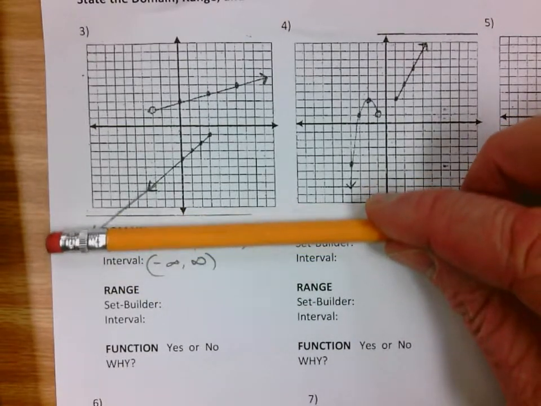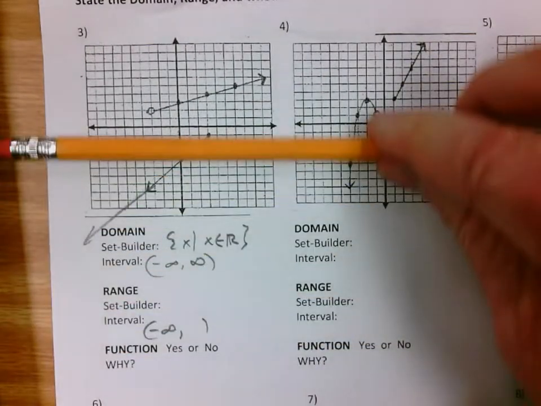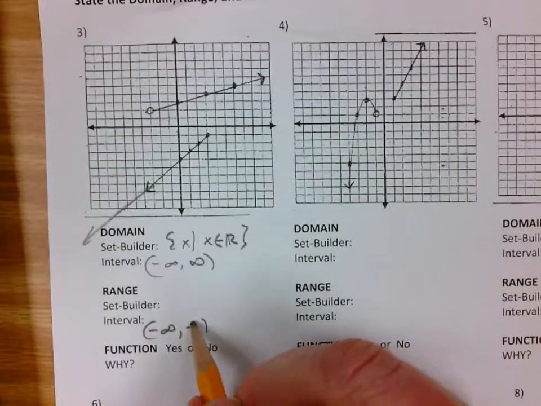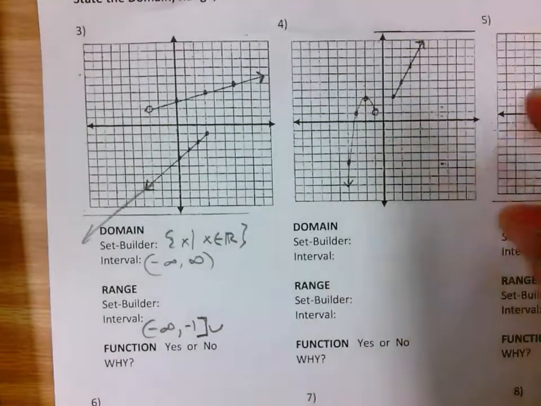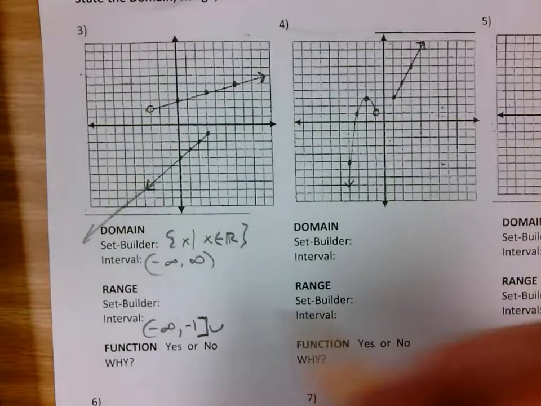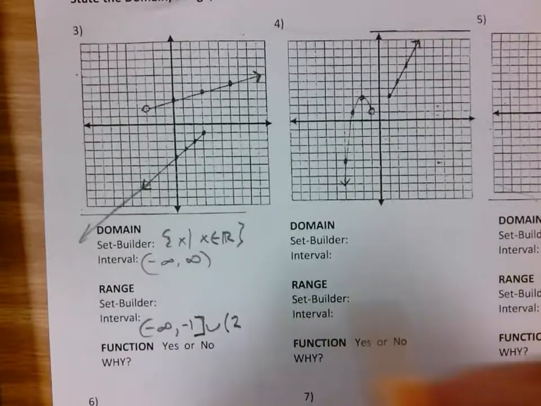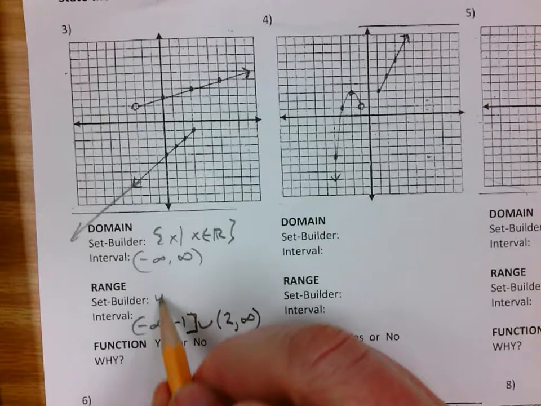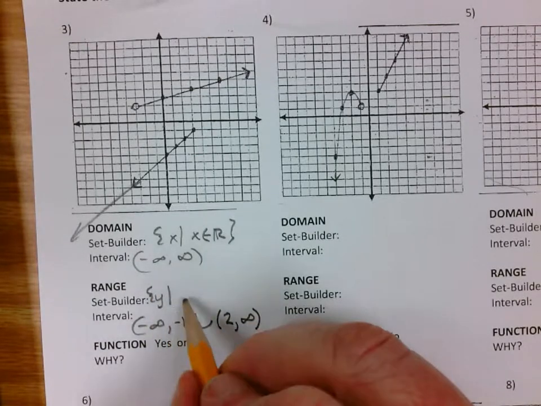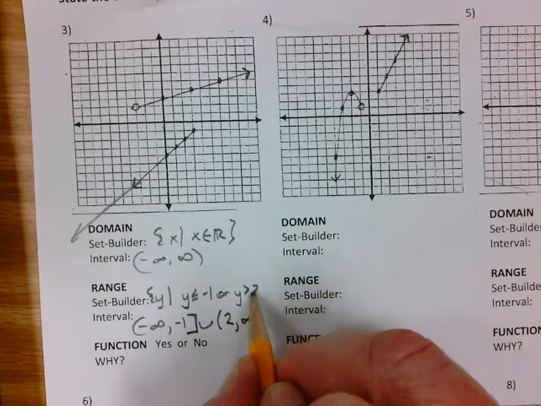My range, if I go bottom to top, I have a point all the way from negative infinity up to where I stop here at -1. And I'm including that point. Then I pick up my pencil and I pick it up again at 2, not including 2, and then it's going to keep going up forever. So 2 to infinity. So the way I write that, y such that y is less than or equal to -1 or y is greater than 2.